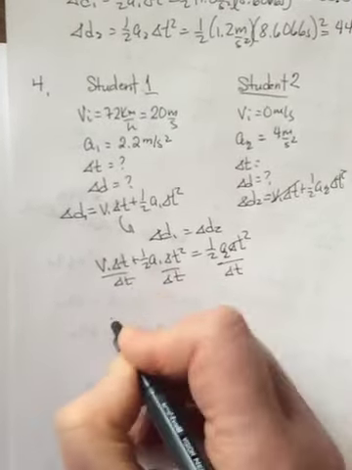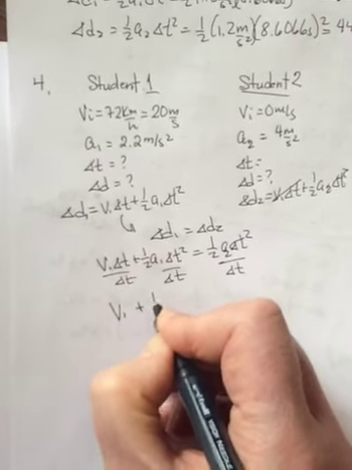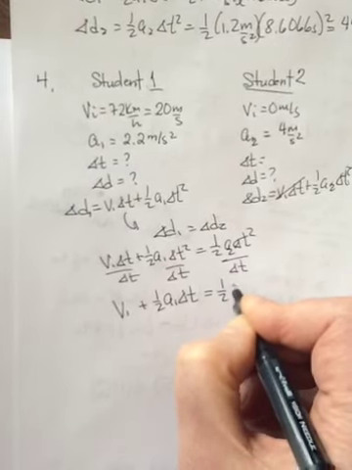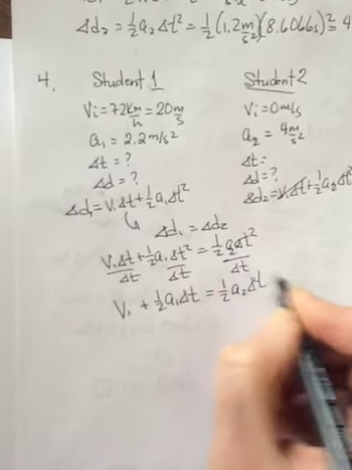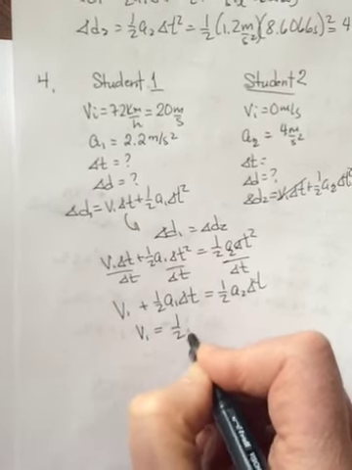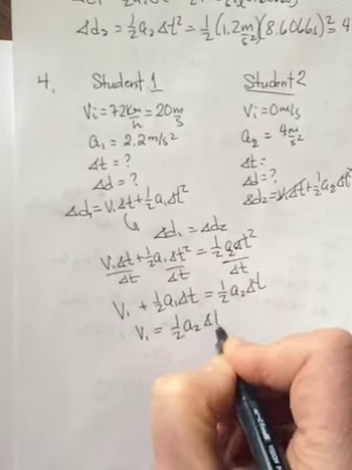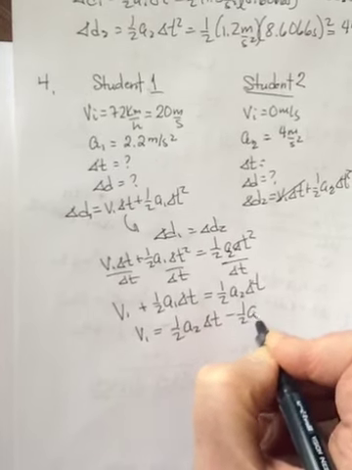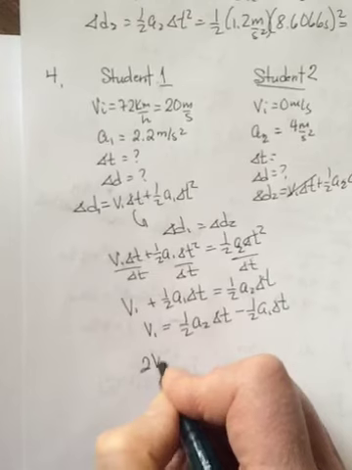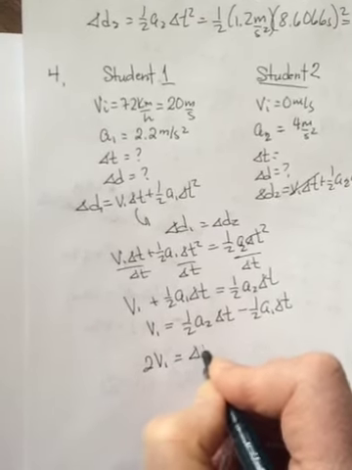I would divide everything by delta T to get rid of one. So then you would have VI plus 1/2 A1 delta T is equal to 1/2 A2 delta T. Take your delta T's to the same side. So VI would equal 1/2 A2 delta T minus 1/2 A1 delta T. If you want, you could multiply both sides by 2, and then I would factor the delta T out.